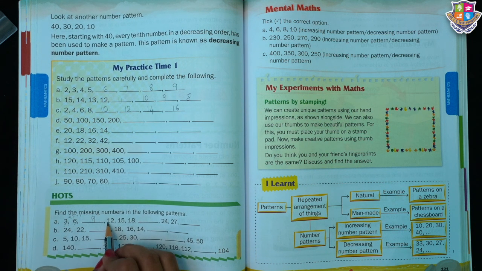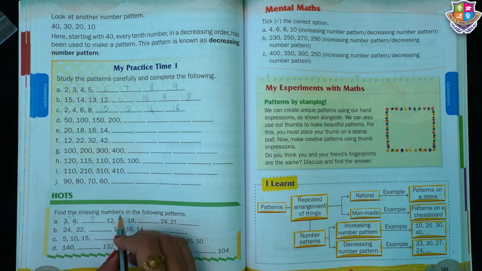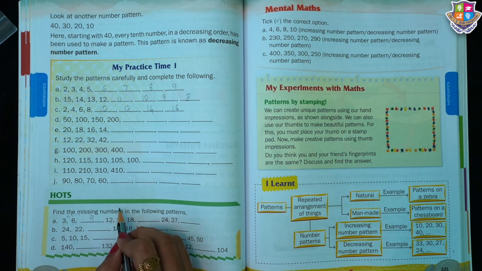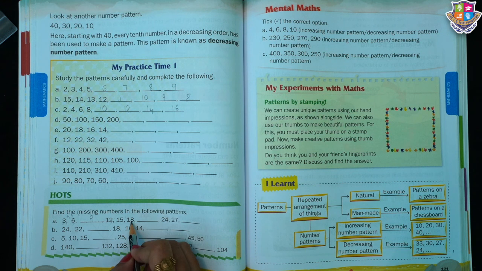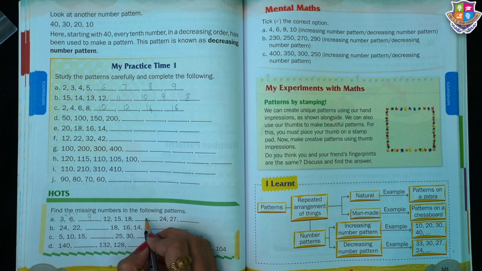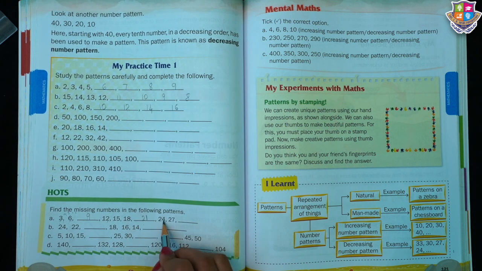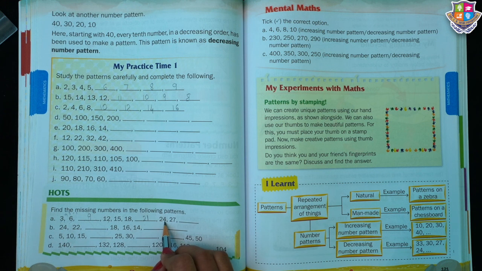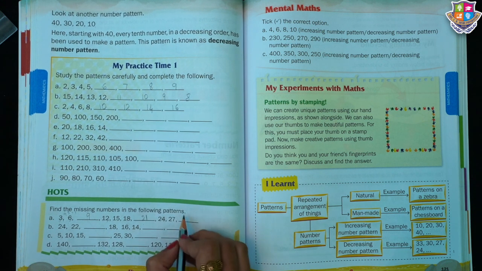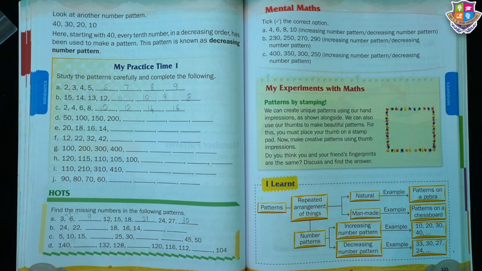Now after 9, see there, 10, 11 they have not written, 12, then 13, 14 is not written, 15, 16, 17 is not written, 18, 19, 20 we will not write, we will write 21. After 21, 22, 23 we are not going to write, 24. After 24, 25, 26 we are not going to write, 27 is there, 28, 29 we are not going to write, we are going to write here 30.